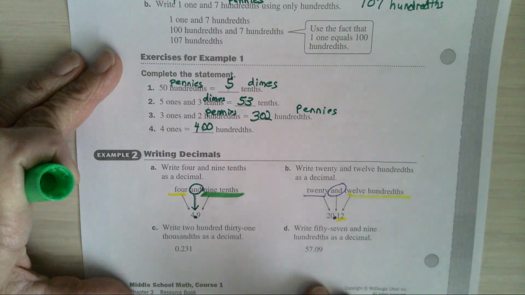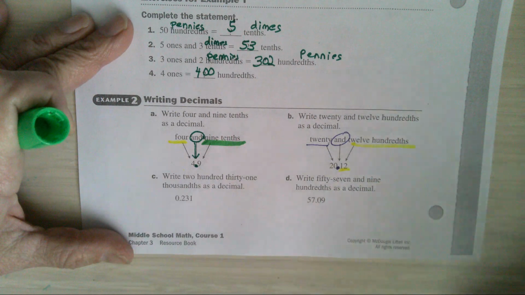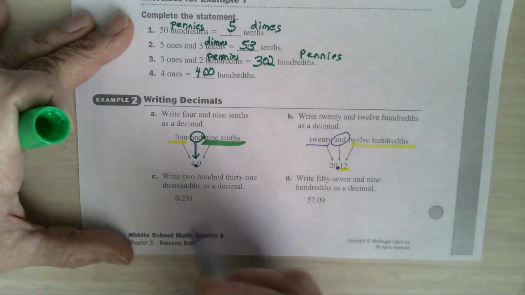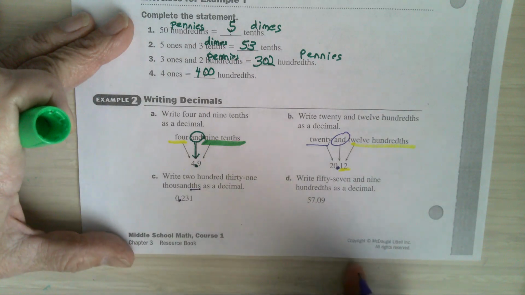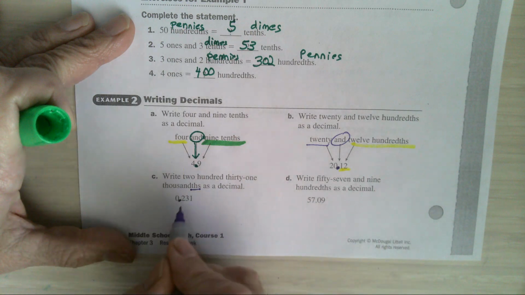Now let's look at example C. In example C, it says write 231 thousandths. Well, there's no and, is there? There's no whole number. So all of this is going to be behind the decimal point because THS means it's behind the decimal point. And we're going to the thousands.